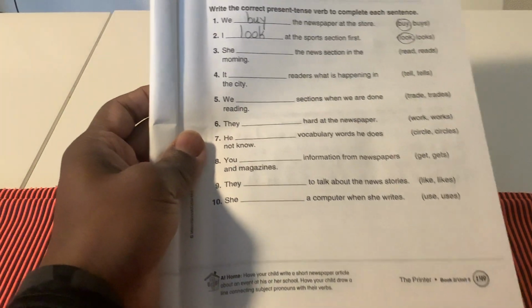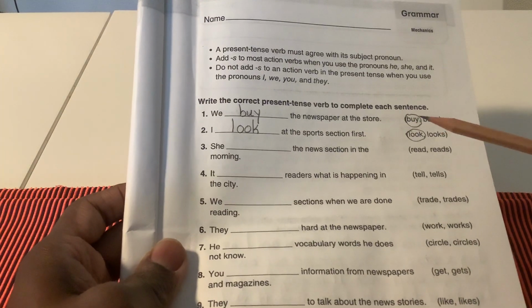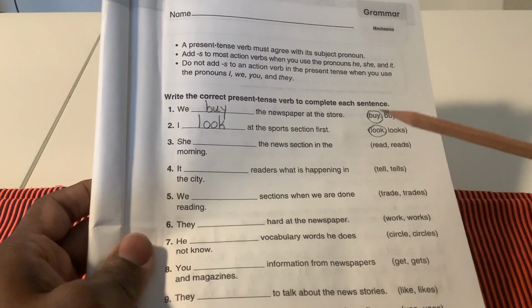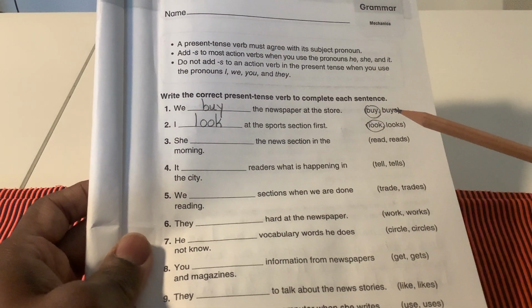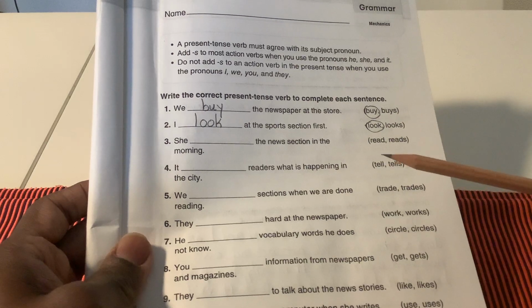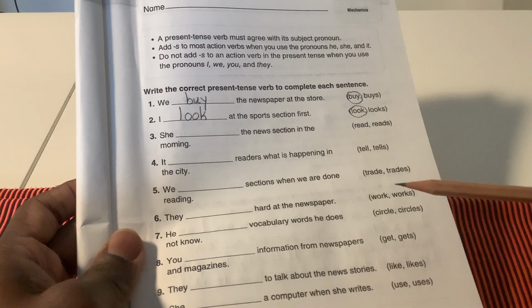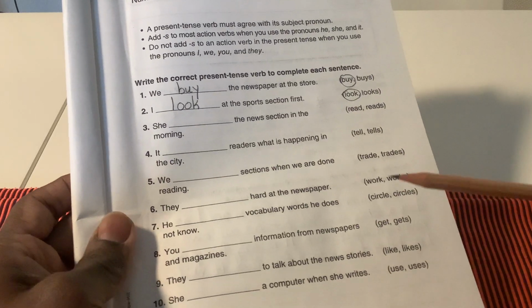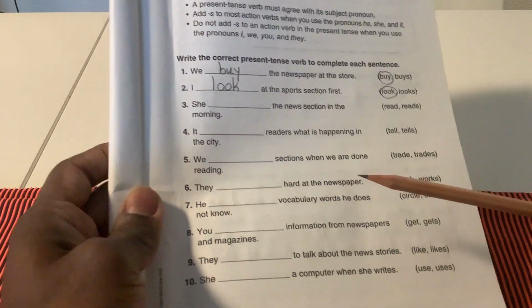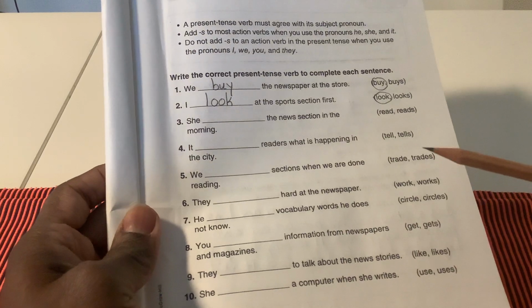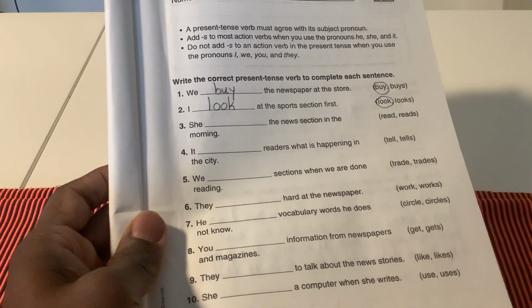For our activity on page 149, we had to write the correct present tense verb to complete the sentences. We did the first two examples together. Now, let's go over the rest of the answers for numbers 3 through 10. Please check and correct the work as you go along.